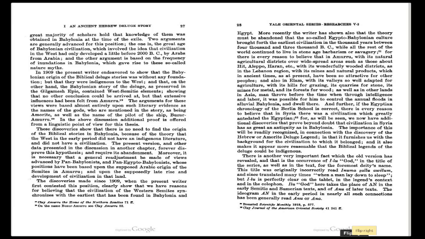There is another very important fact which the old version has revealed, and that is the occurrence of Elu, or Ilu, God, in the title of the series, as well as in the text for the foremost deity's name. This title was originally incorrectly read Enuma Salu A-wer, and since translated many times as "when a man lay down to sleep."